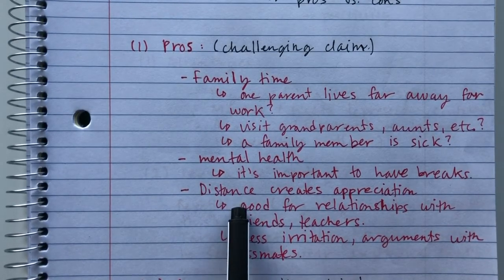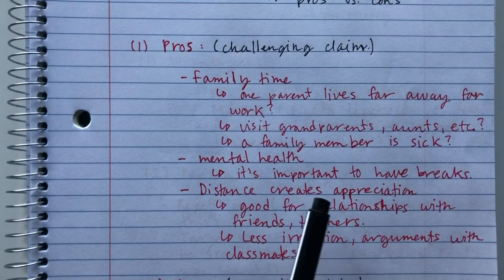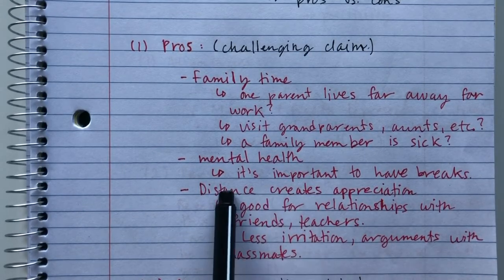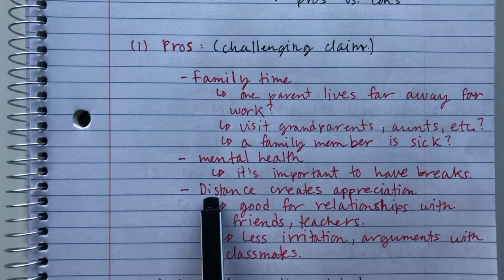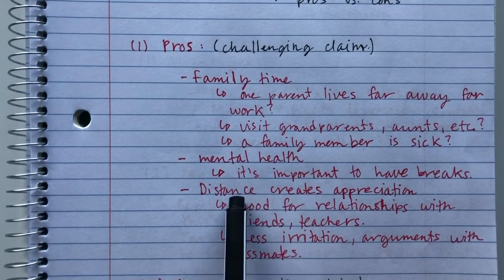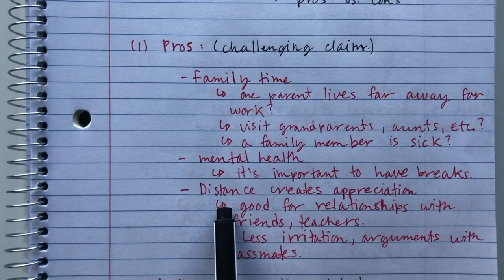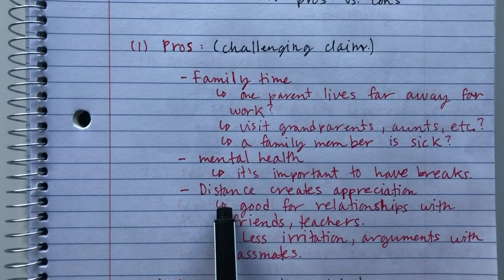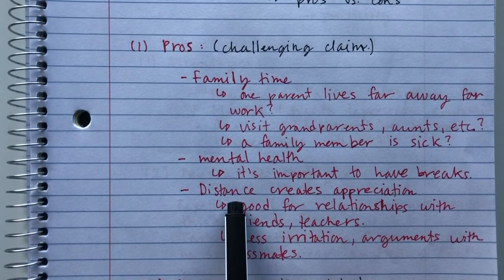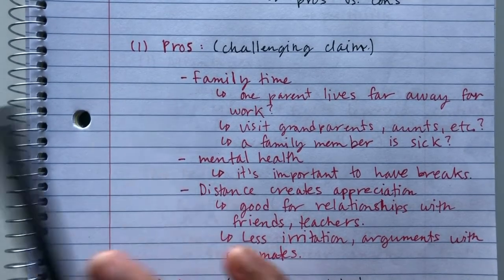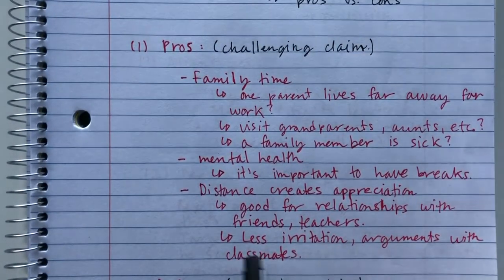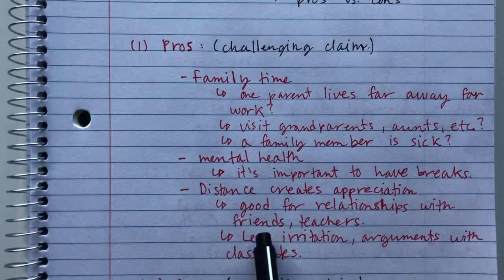Last argument that I came up with was distance also creates appreciation. And I'm sure you've heard that saying before in relation to human relationships, whether it's romantic or with your friends. If you see your friends all the time, did you notice the reason why you fight with your siblings, if you have any, is because you see them every day, all the time. So sometimes when you get away from people, you appreciate them. So it's good for relationships with friends and teachers.